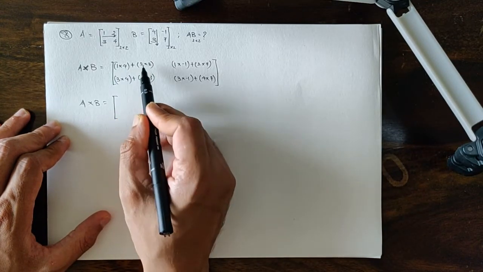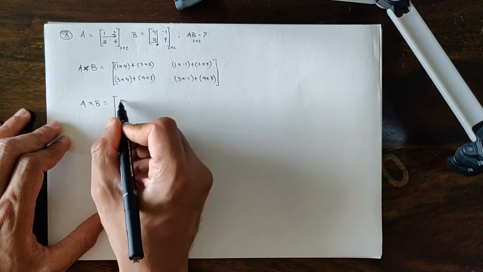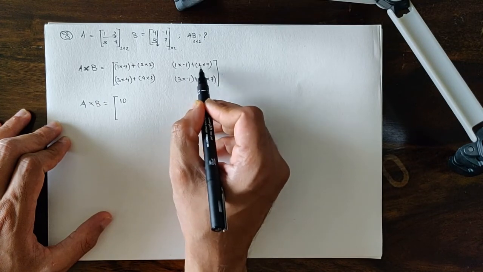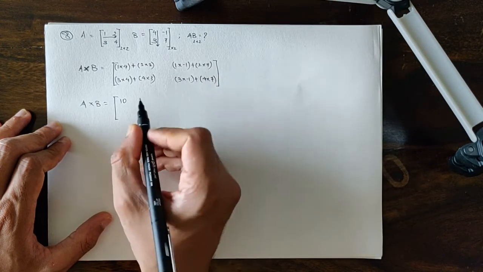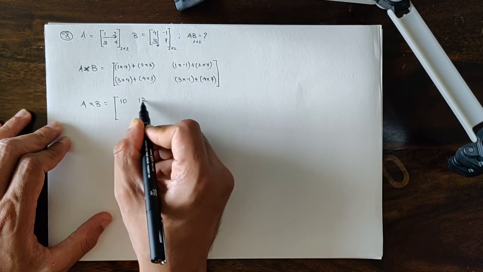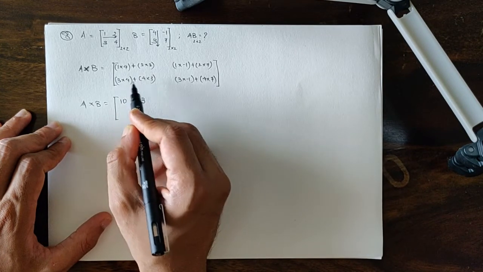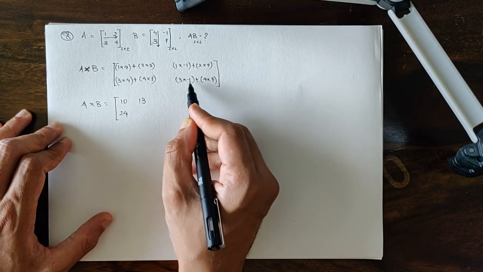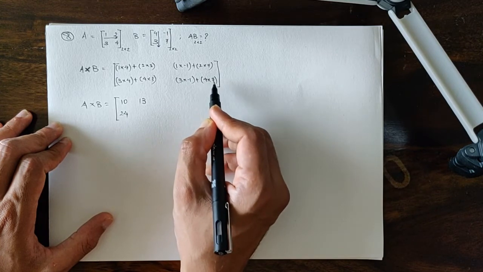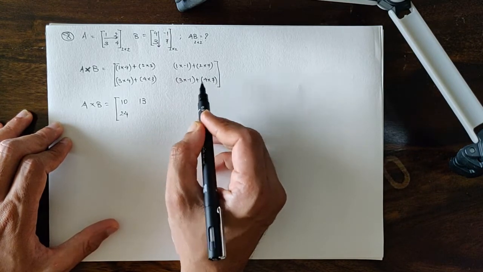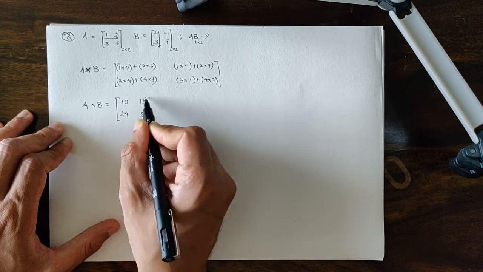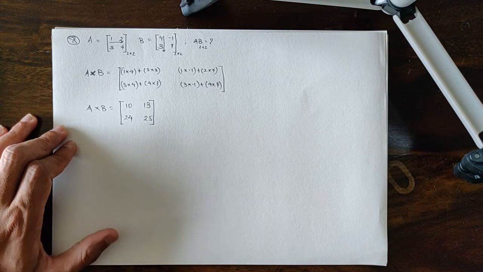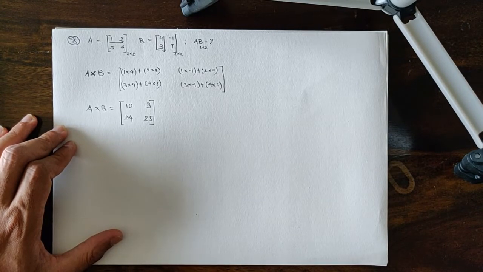4 ones are 4 plus 2 threes are 6. 4 plus 6 is 10. 1 into minus 1 is minus 1 and 2 into 7 is 14. 14 minus 1 is 13. 3 fours are 12, 12 plus 12 is 24. 3 into minus 1 is minus 3. 4 into 7 is 28. 28 minus 3 is 25. So the product of A and B is 10, 13, 24, 25.